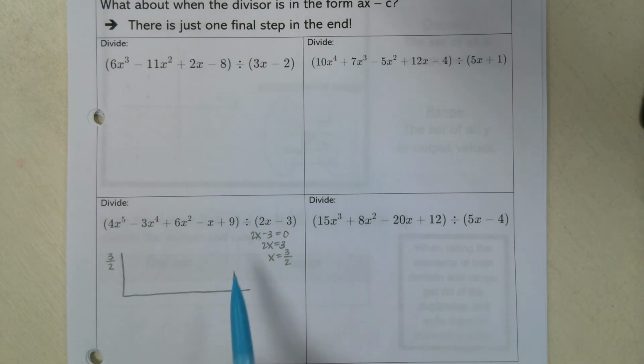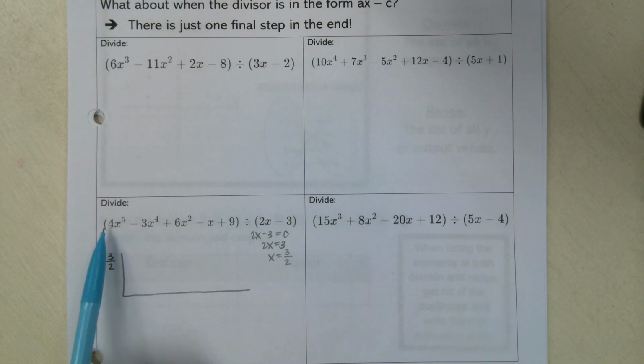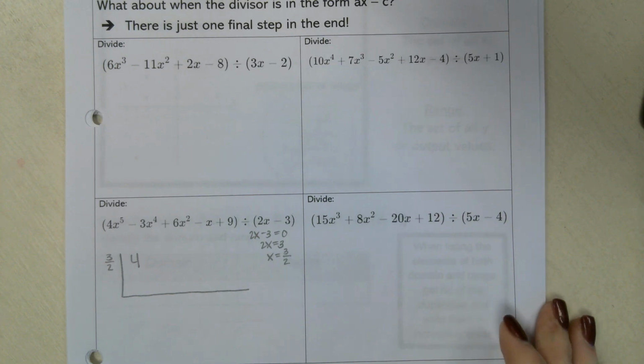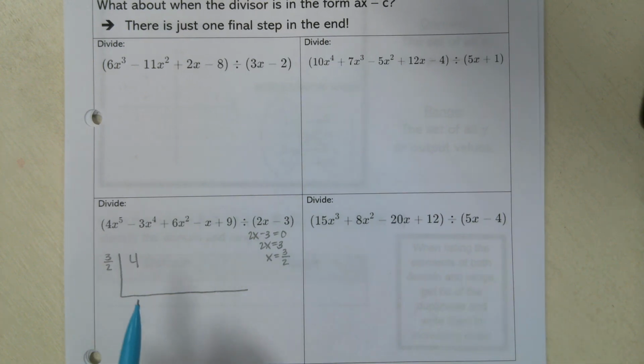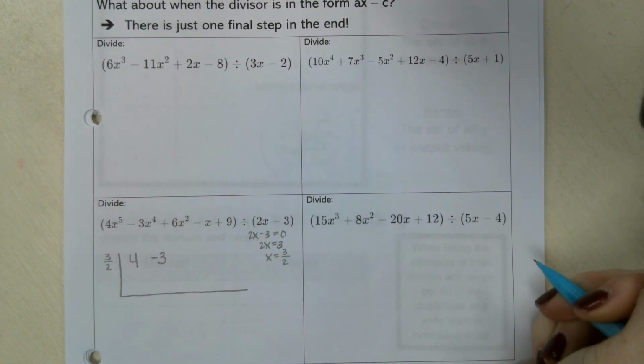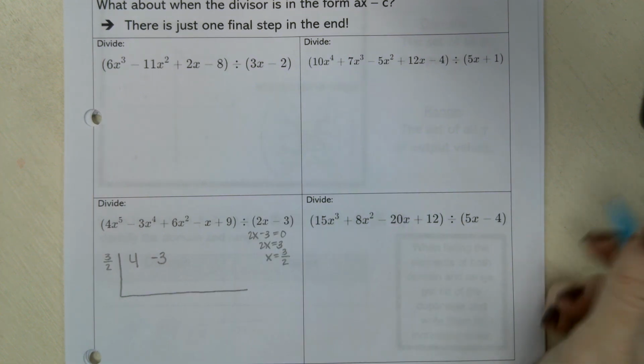Now I want to put my coefficients in. The highest power that I see is x to the 5th. Okay, so I'm going to put its coefficient of 4. Then I had negative 3x to the 4th. Do I have an x cubed? Yep. What happened to the what?